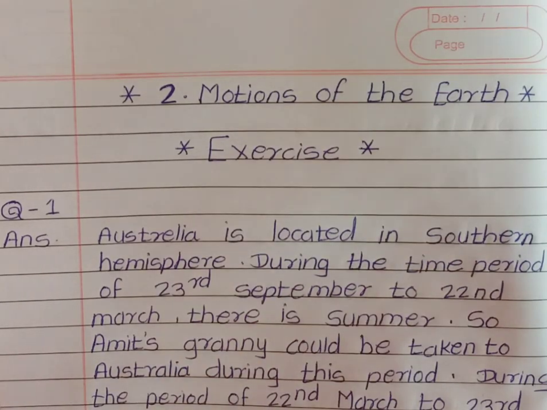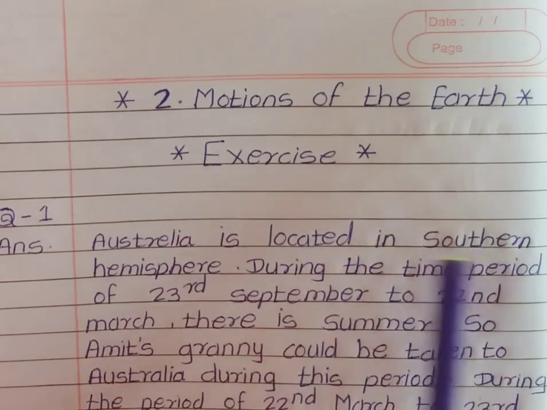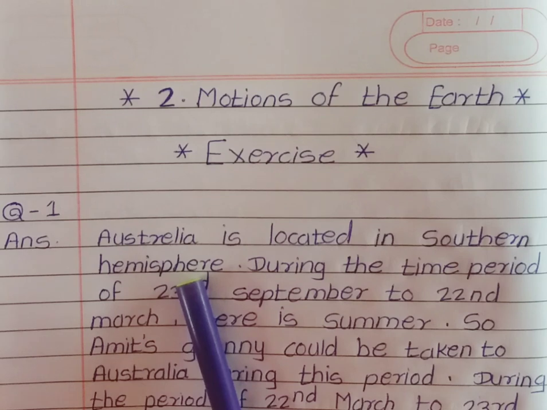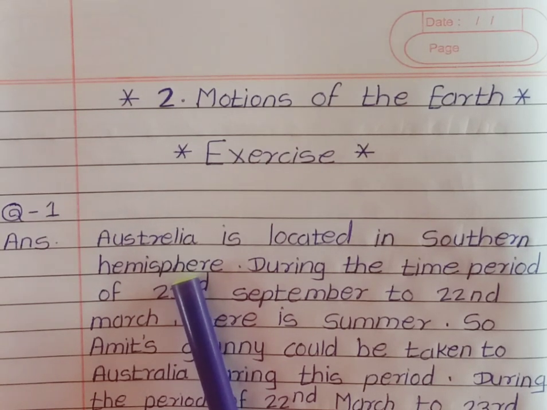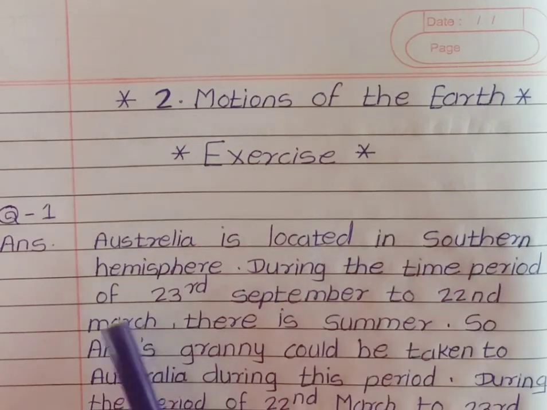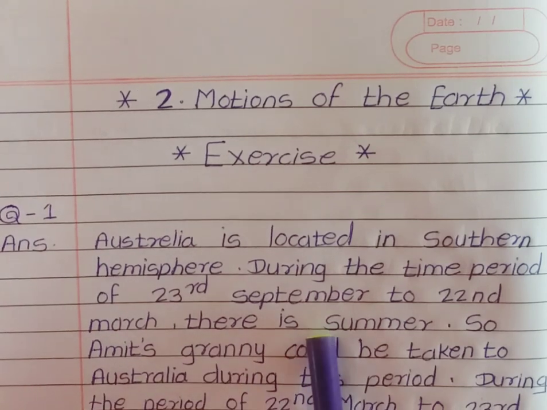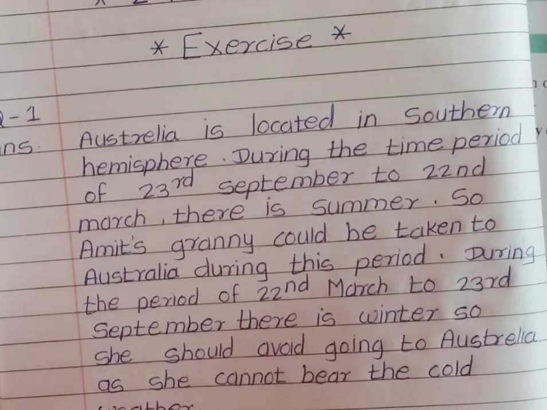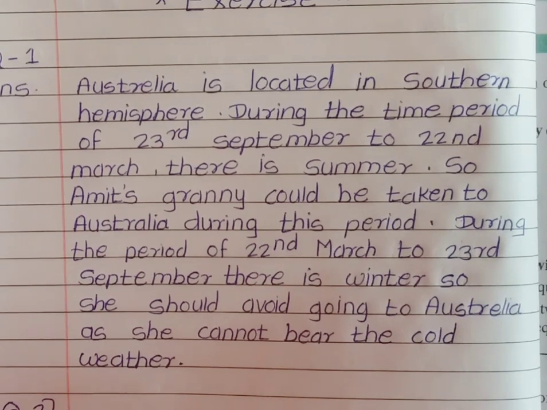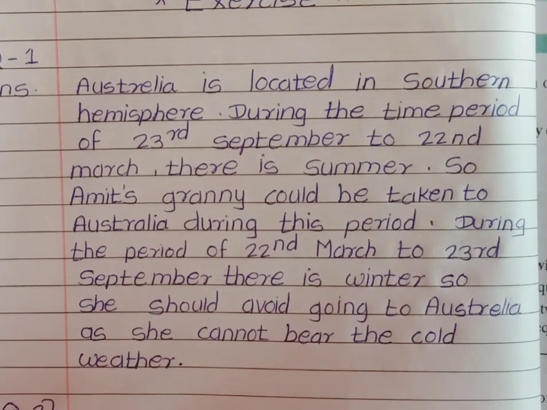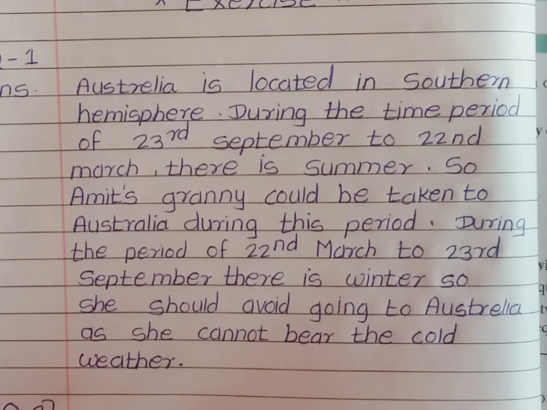See the answer. Australia is located in the southern hemisphere. During the time period of 23rd September to 22nd March, there is summer. So Amit's granny could be taken to Australia during this period, because during the period of 22nd March to 23rd September there is winter. So she should avoid going to Australia as she cannot bear the cold weather.